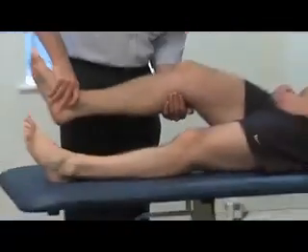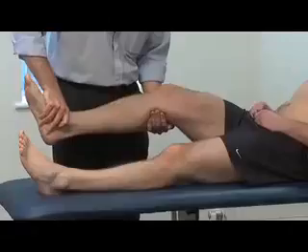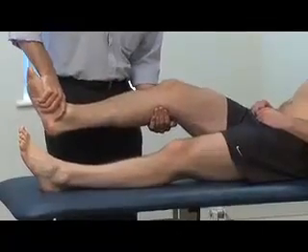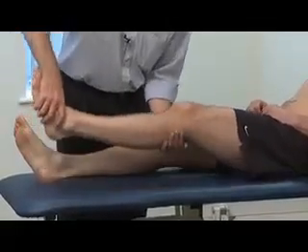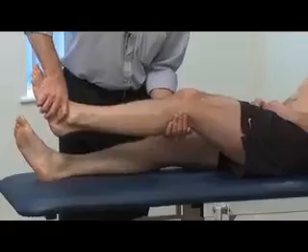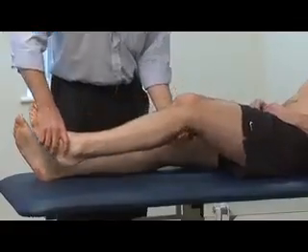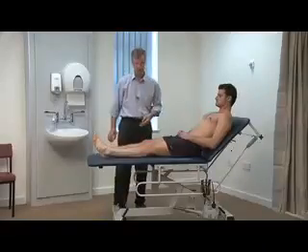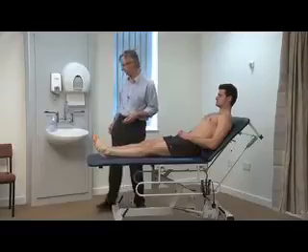Just hold your leg. Don't let me bend your knee. Okay. And now bend your knee. Good. And don't let me bend your knee. And now pull it in. Good. Okay, that's power. Now we go on to reflexes.